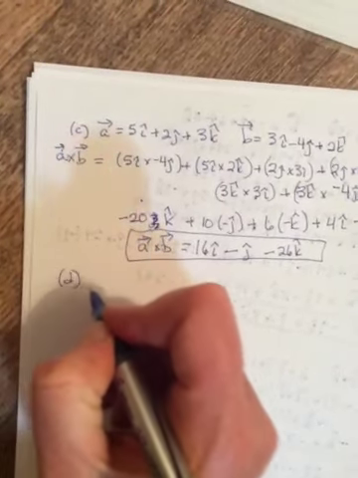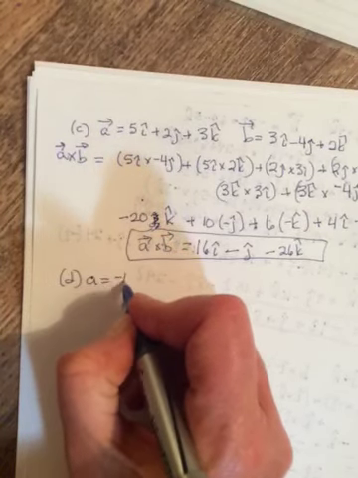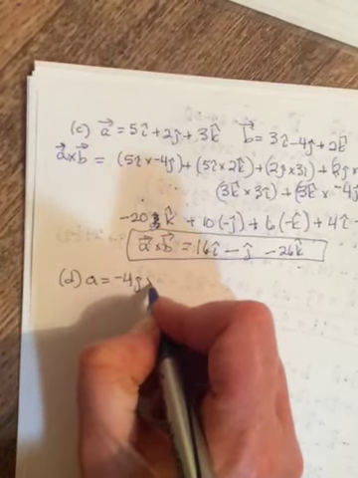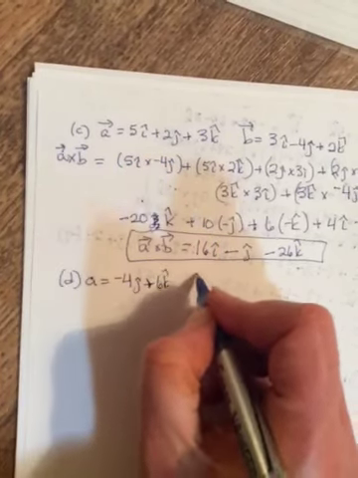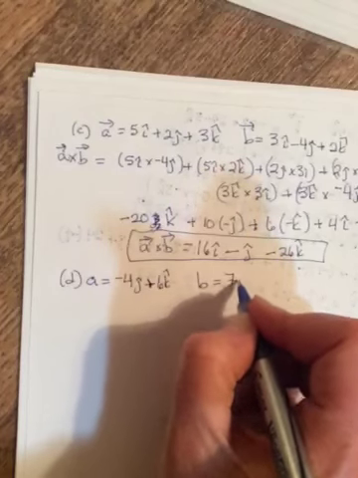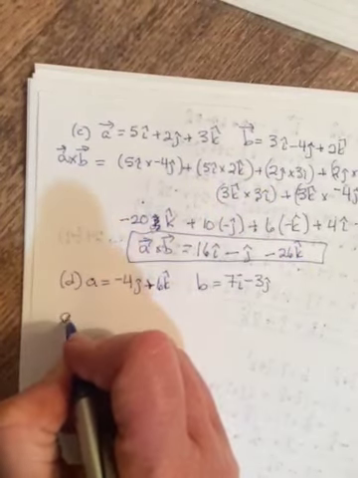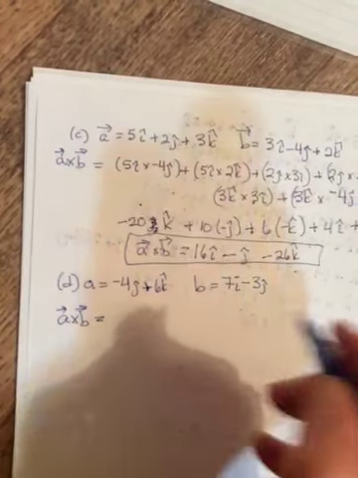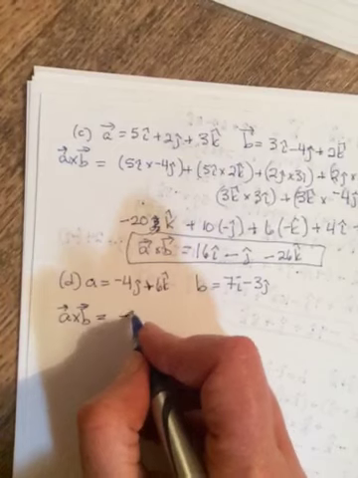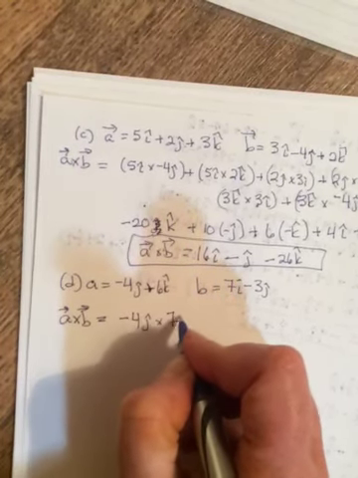Alright, and the last one, D, is A is negative 4j plus 6k, and B is 7i minus 3j. So A cross B. Negative 4j cross 7i.